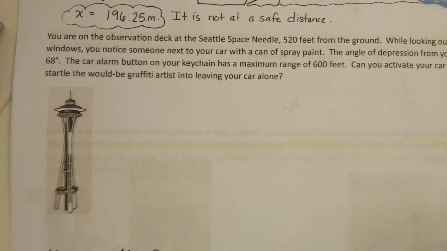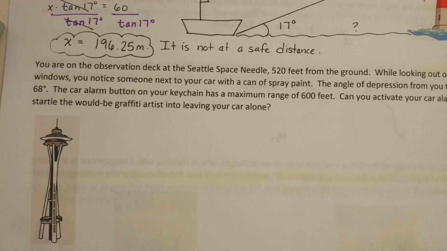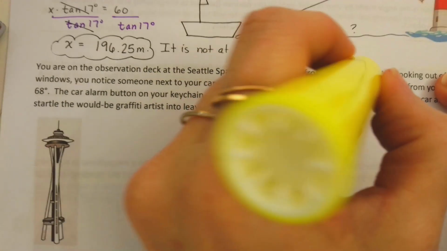So this one's talking about we're on the observation deck at the Seattle Space Needle. Who's been there? Oh, really? Good job, guys. There's also a similar one in San Antonio. Anyone been to that one? The top of the space? There you go. Okay.